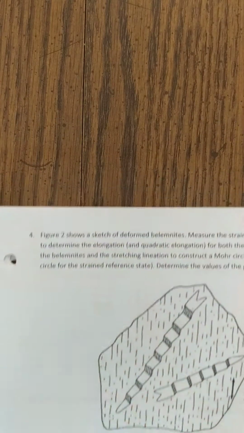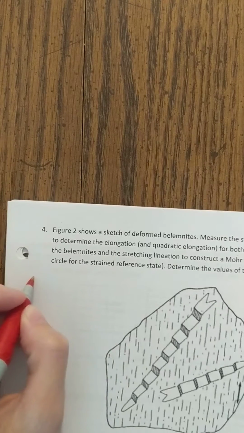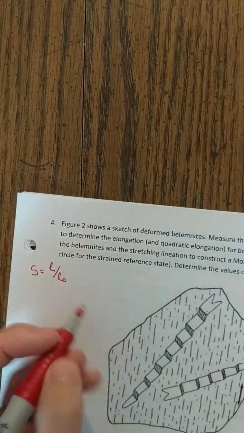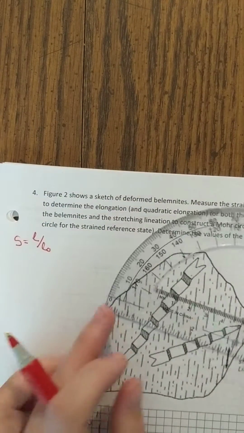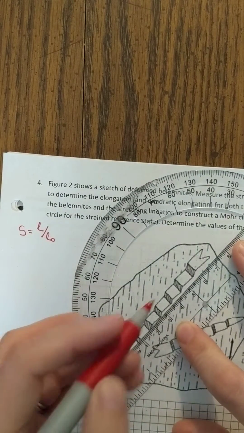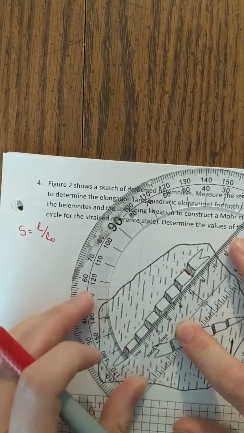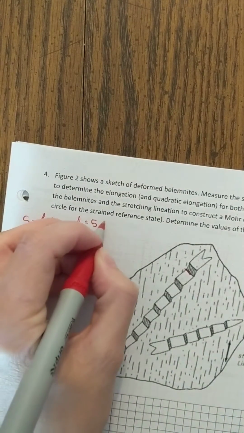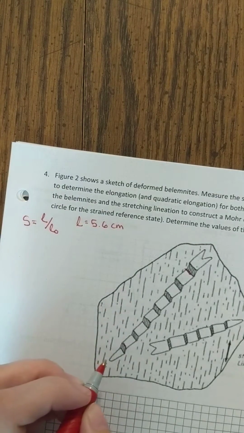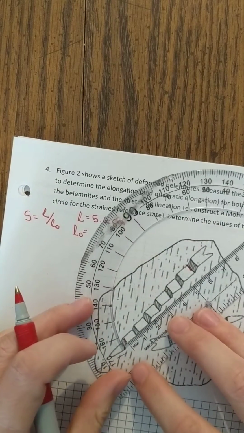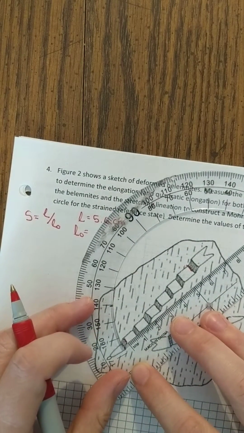So in order to determine our elongation, we've got S equals our final length divided by our original length. We can take our measuring tool here and measure from this point to this point. So L is going to be 5.6 centimeters. L naught is just the addition of all of these smaller segments.